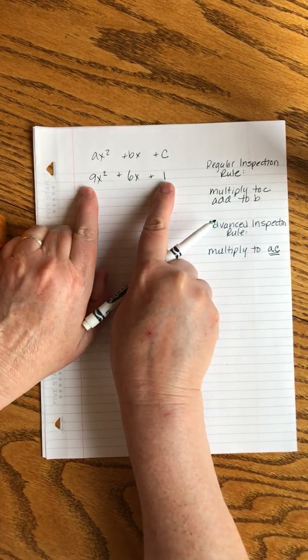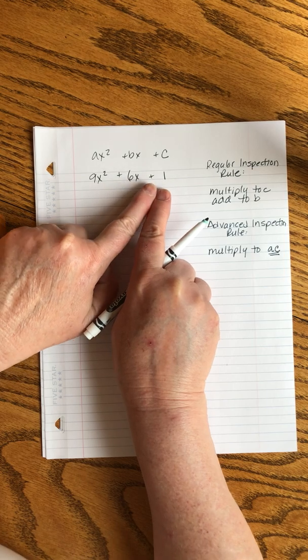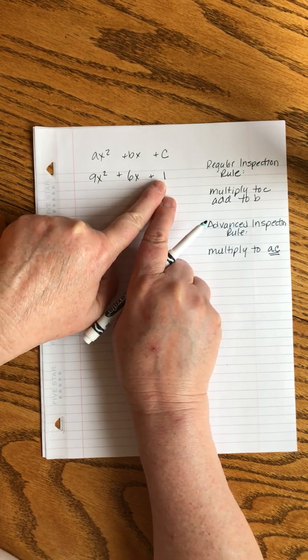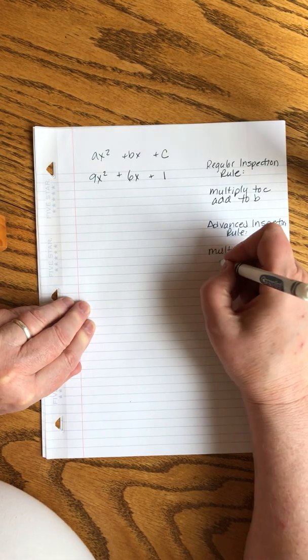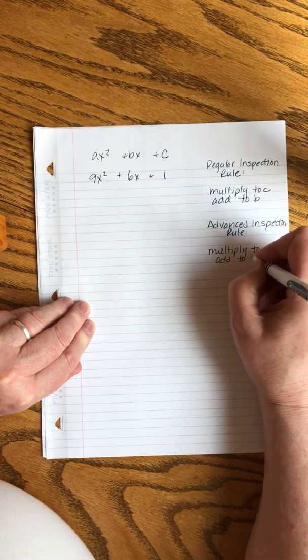So we have to multiply a times c and use that as the number that our two guys have to multiply to. I'll show you in just a second. This is where the change comes in. And then they still add to b.